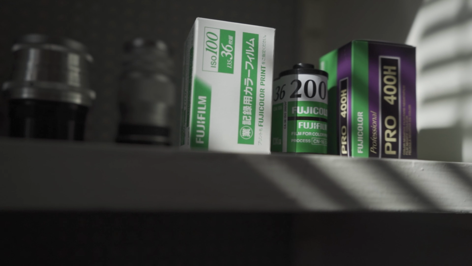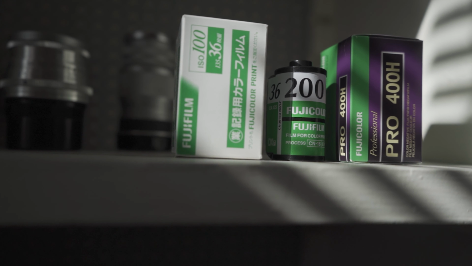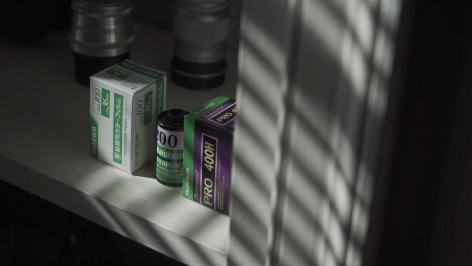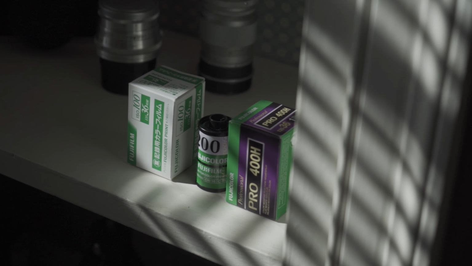So the first thing you're going to want to do if you're following Sunny 16 and wanting to do it properly is matching your film's ISO to your shutter speed. As I'm sure you know, there's tons of different films that have different film speeds. Typically they range anywhere from like 100 ISO to 800 ISO, and that's kind of the general purpose films that a lot of people use most commonly.